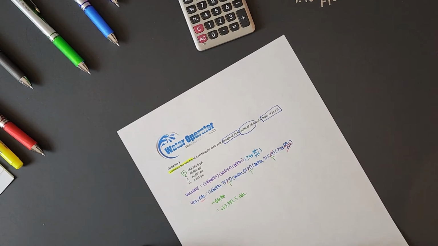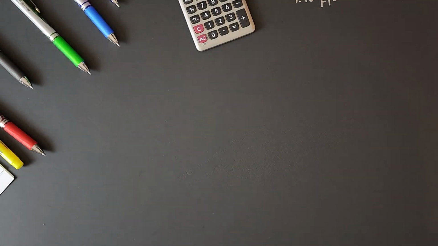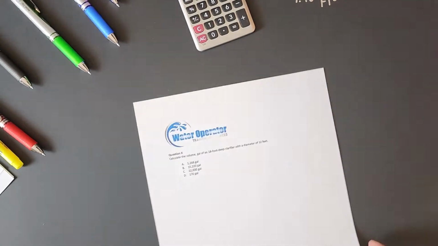I get a little OCD sometimes. I get a little frustrated when I miss one little tiny step.